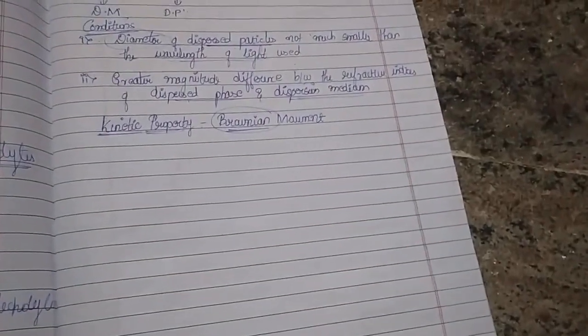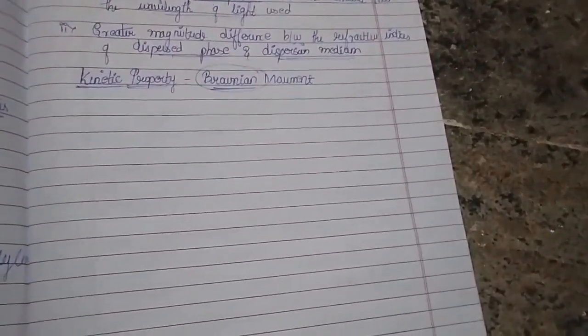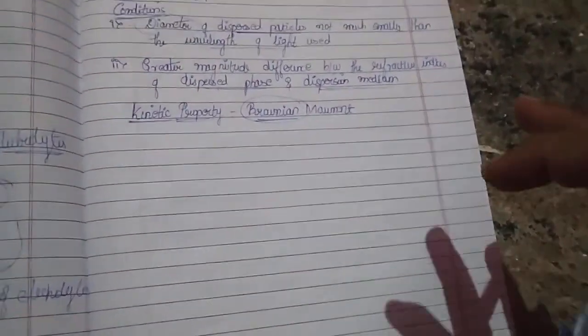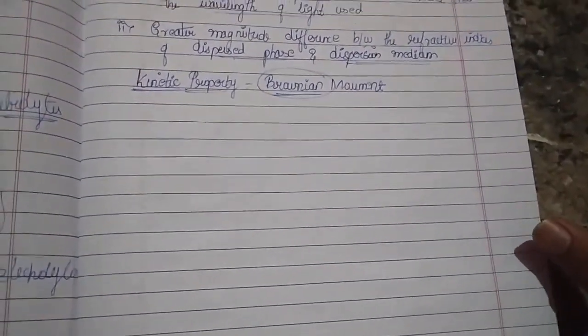But when it was observed for the first time, what did Brownian say about why the colloidal particles move? What was his assumption?